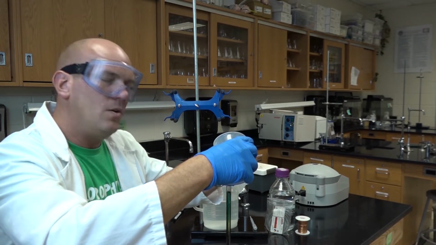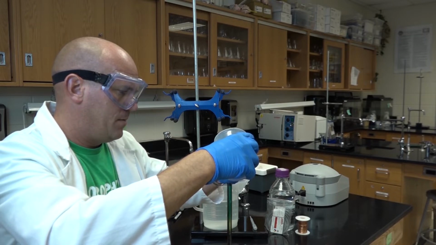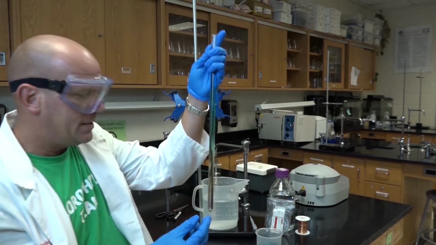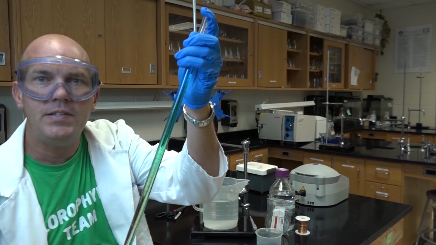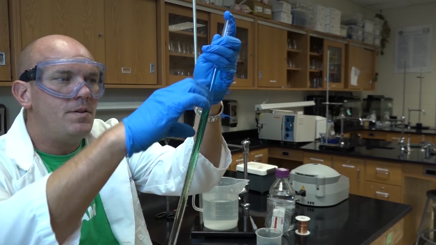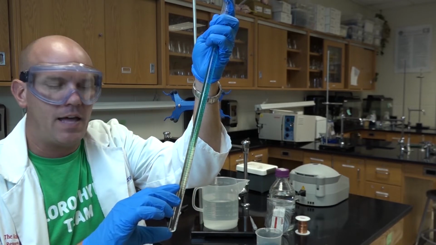I will do that all the way to the top. Now, the acid is more dense. So you can see a difference in the color here of the blue food coloring water and the acid at the bottom.